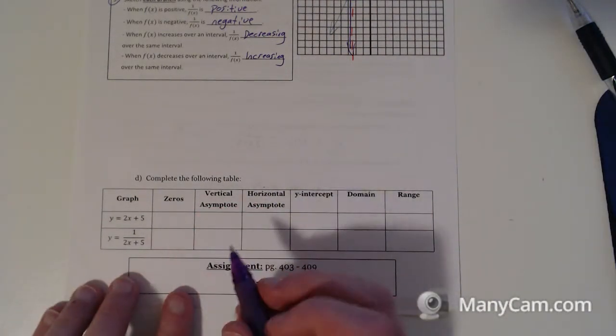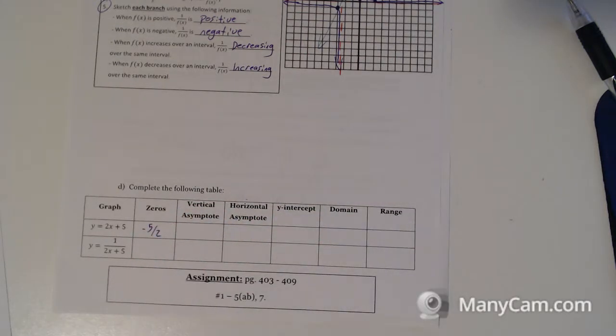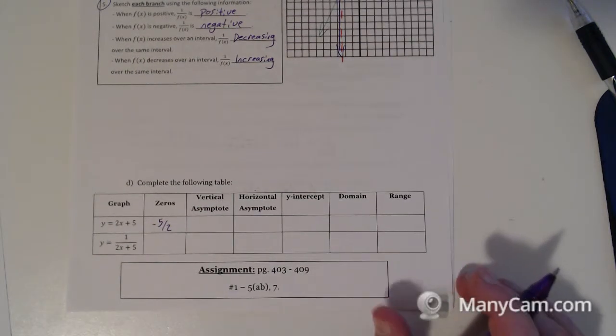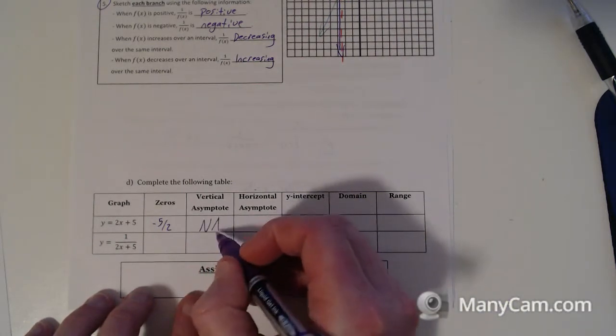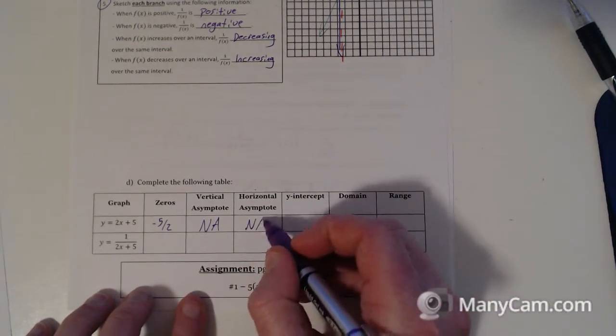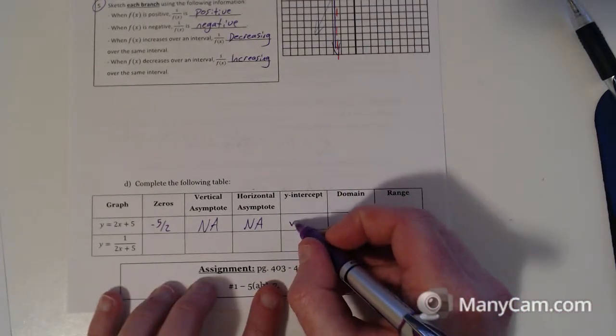Complete the following table. The zero of this is -5/2. That's the point where the y value is 0. Vertical asymptote, there's none. Horizontal asymptote, there's none.